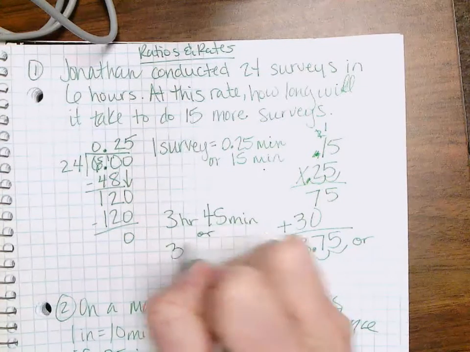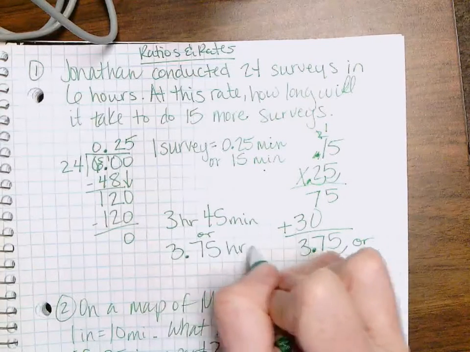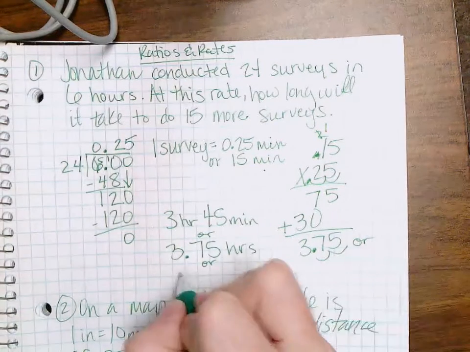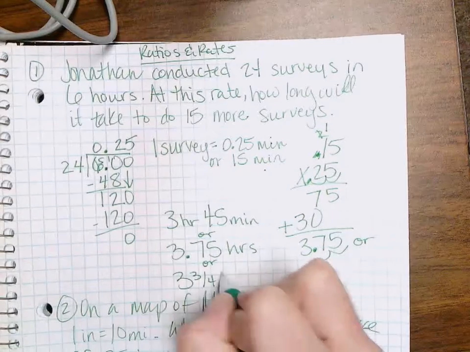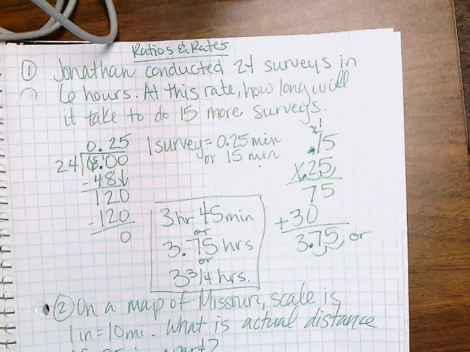Or you can write it as 3.75 hours, or 3 3/4 hours. Any of those answer choices would be correct.